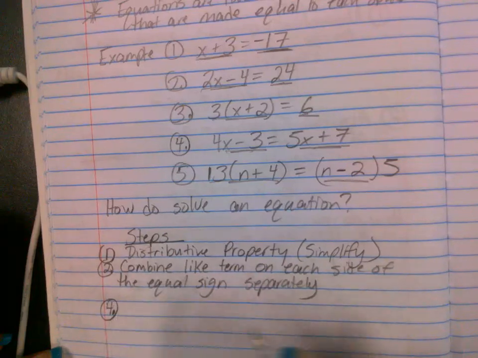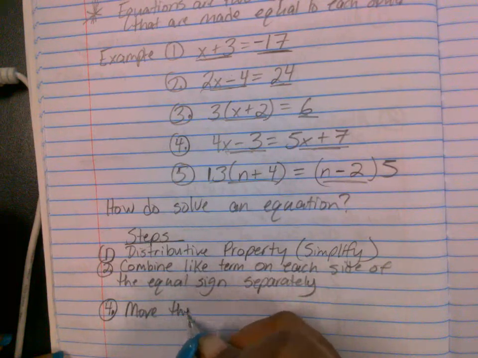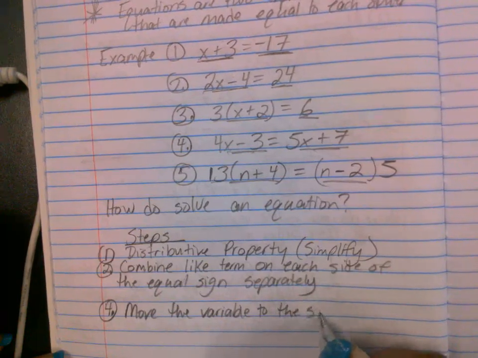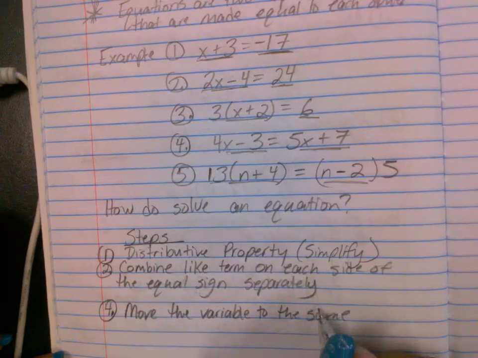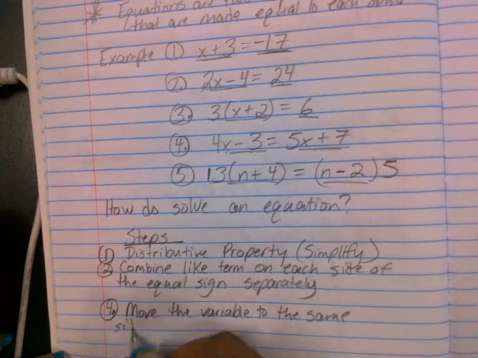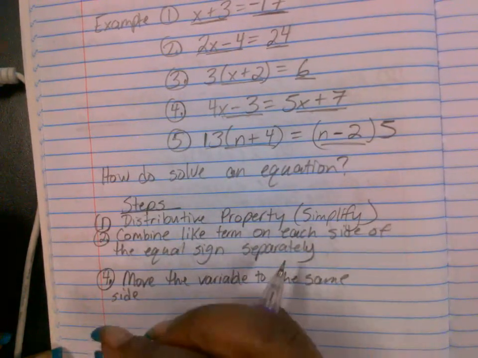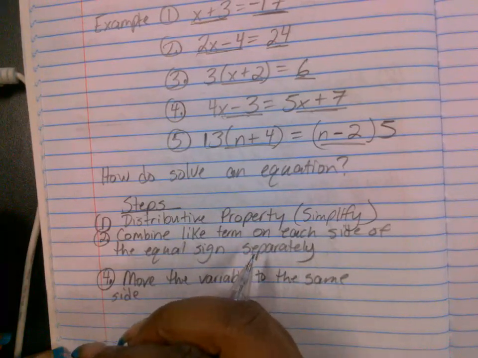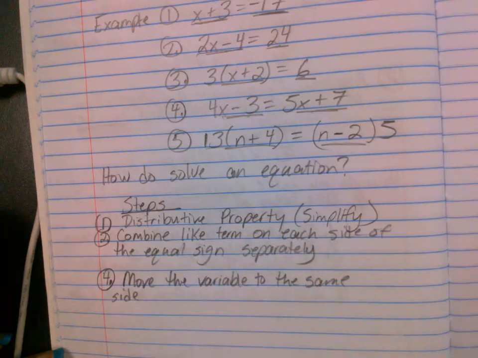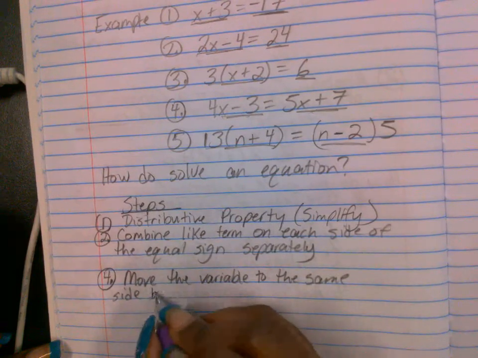The fourth step: move the variables to the same side. Sometimes rules don't make sense until you start working out problems, okay? How do you do that, Ms. Reyes? By either adding or subtracting them to move it. If it's a plus sign in front of it, subtract it to move it to the other side. If it's a minus or a negative sign in front of it, then add it to move it to the other side. So you're going to use inverse operations.